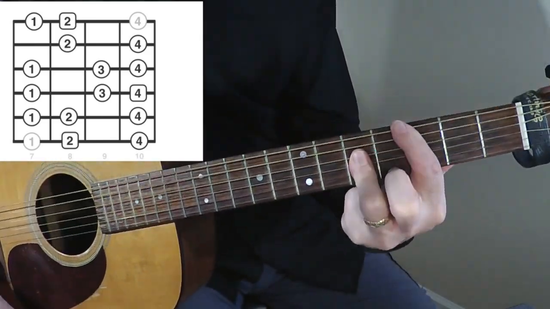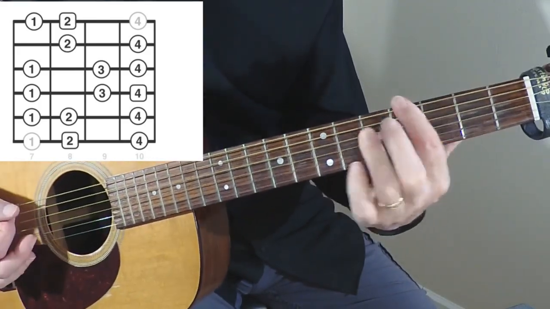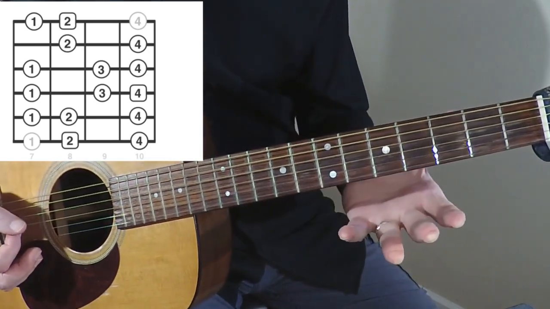Of course, the C chord, in this case I'm using a bar chord, you can tell that that's the key that we're in. Okay, so there you go.